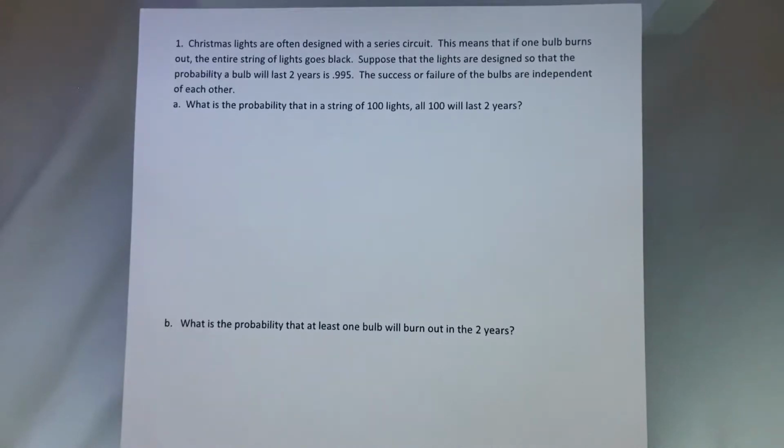Christmas lights are often designed with a series circuit. That means if one bulb burns out, the entire string of lights goes black. I know all of you have experienced this over the holidays if you've hung lights up where you try to unscrew each bulb and see, hey, is this the broken one? No, let's try the next one. Suppose the lights are designed so that the probability a bulb will last 2 years is 0.995. The success or failure of the bulbs are independent of each other. Like, what kind of design is it where one goes out, all of them go out? I don't know. But it was a thing.